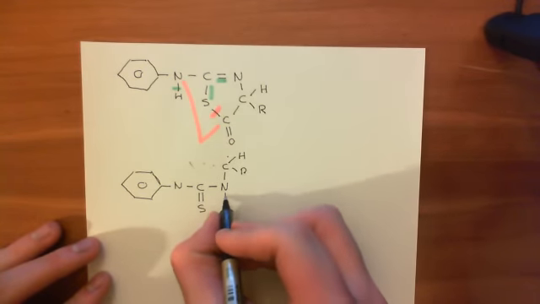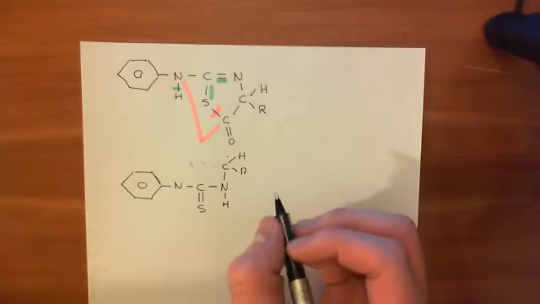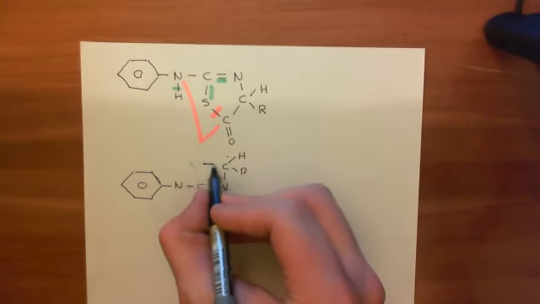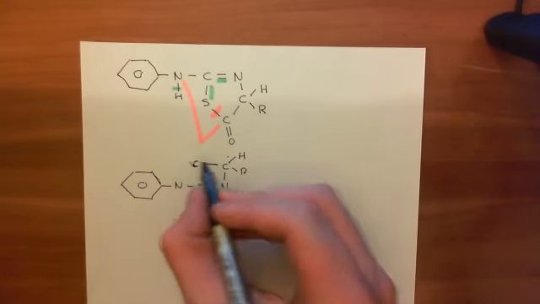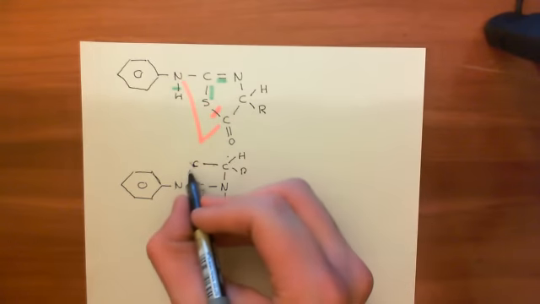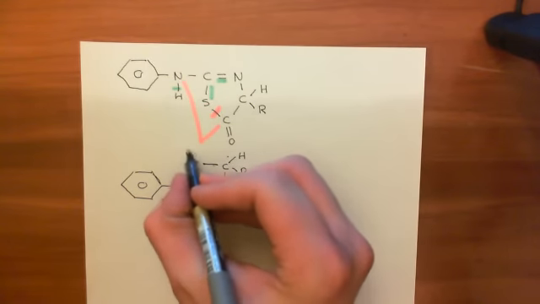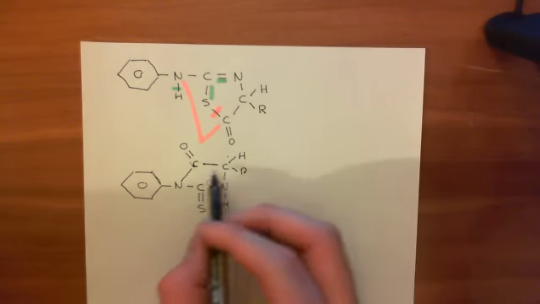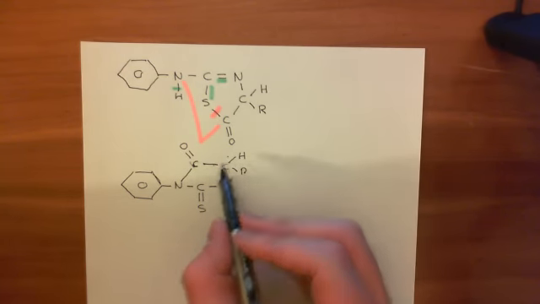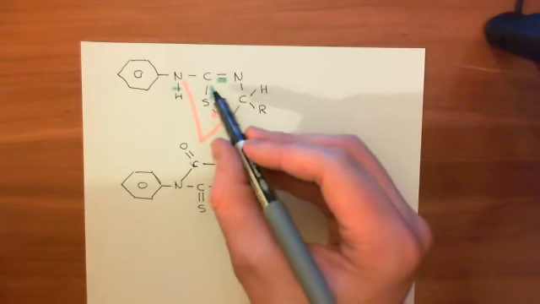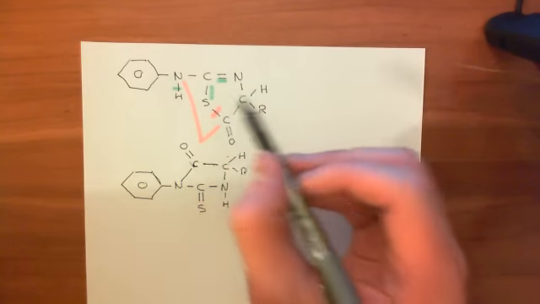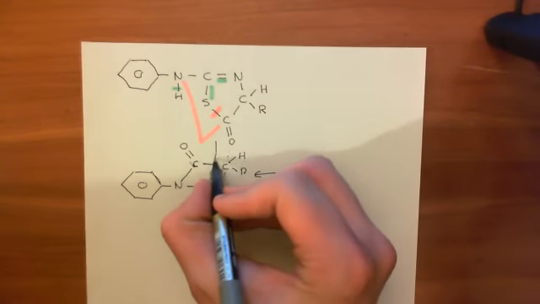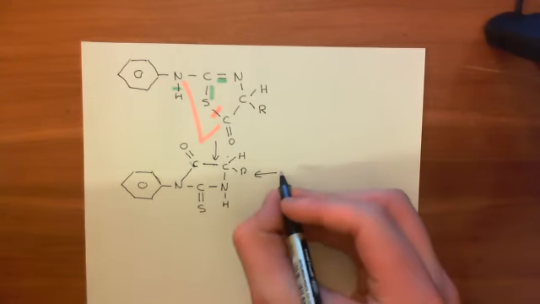Okay, now we have this carbon here, and this carbon now has a bond to this nitrogen here, and a carbon R group like that. So basically you have reforged a 5-membered ring here, but it's different from the original 5-membered ring you had. And it is this molecule here that you now use to analyze.